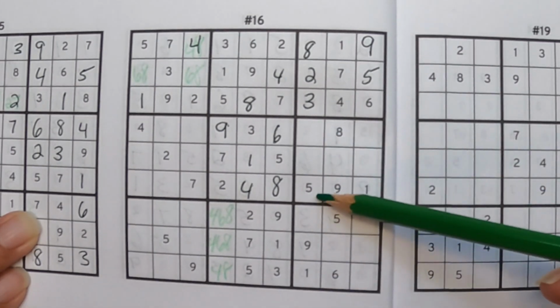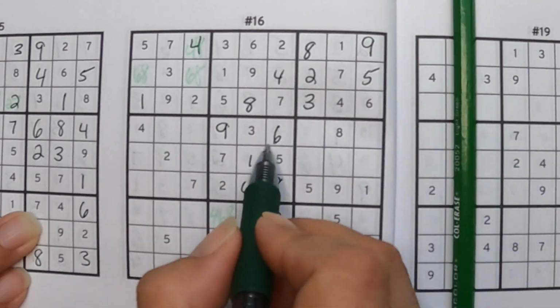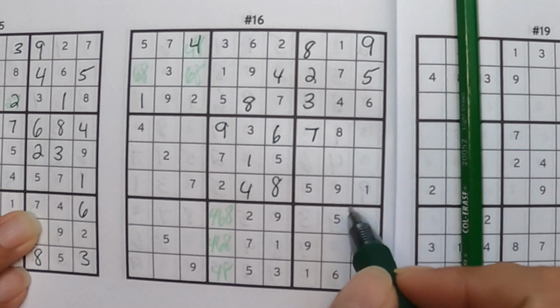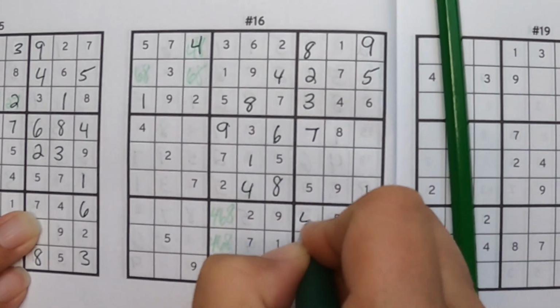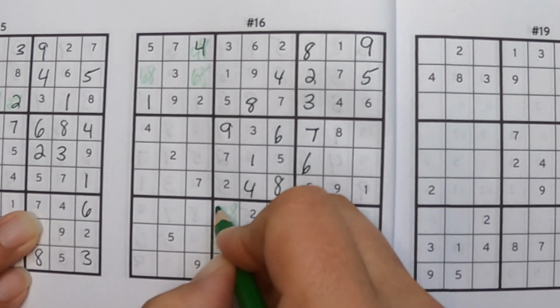For this column, we're missing 4, 6, and 7. We've got a 4 and 6 here, so this is our 7. 6 here, so 4, 6. We can get rid of this 4.